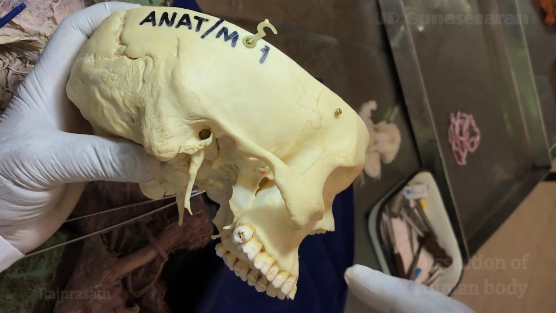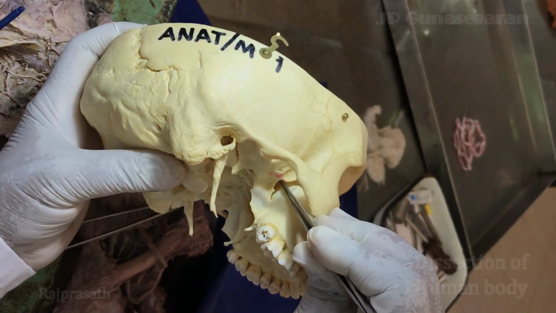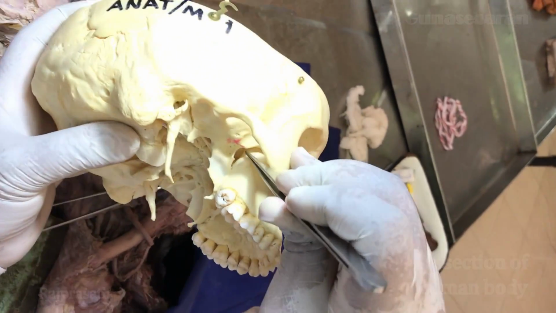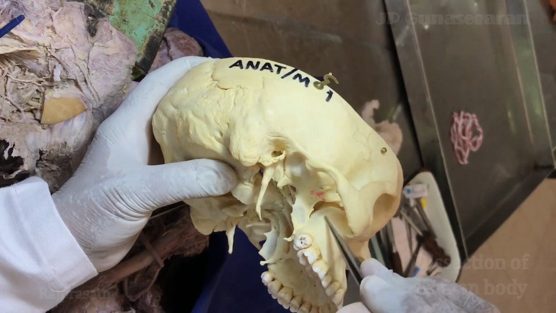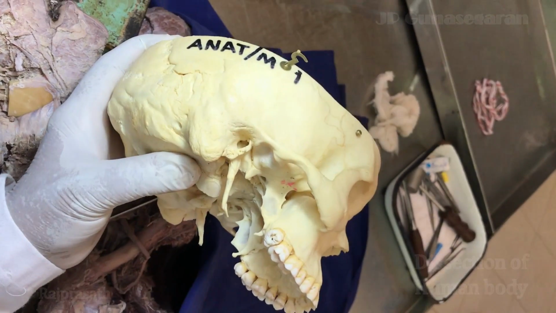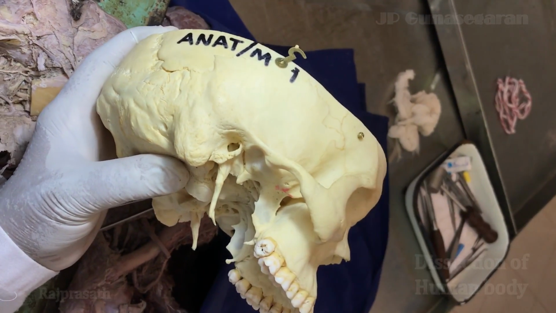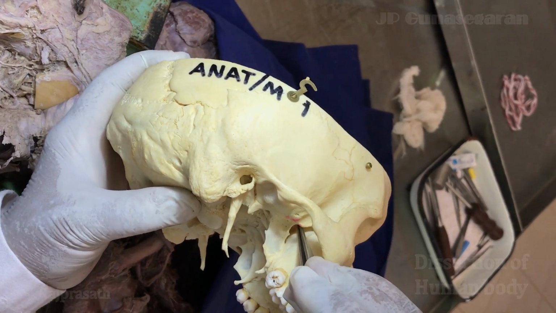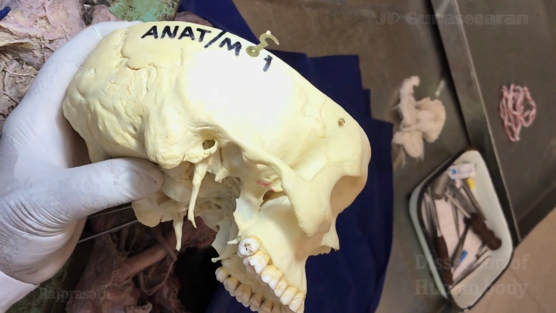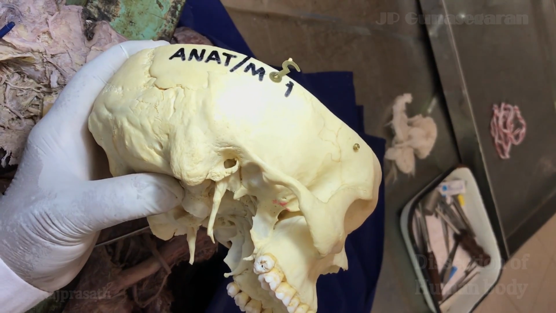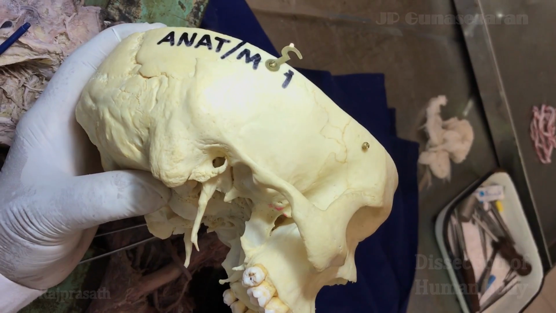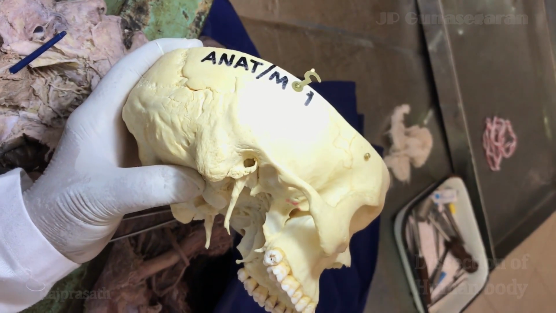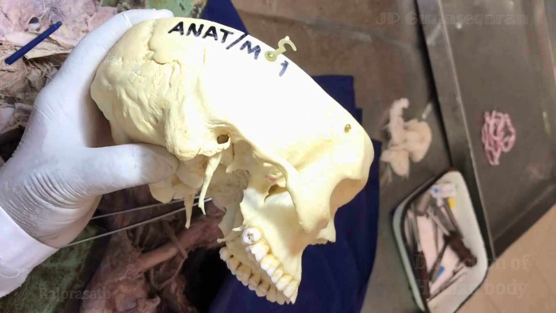The main important branch of the third part is a continuation of it, which is called the sphenopalatine artery, which goes medially through a foramen on the medial wall of the pterygopalatine fossa, that is the sphenopalatine foramen, and through which it enters the nasal cavity, where it divides into the septal branch and the posterior lateral nasal and medial nasal branches to supply the nasal cavity.